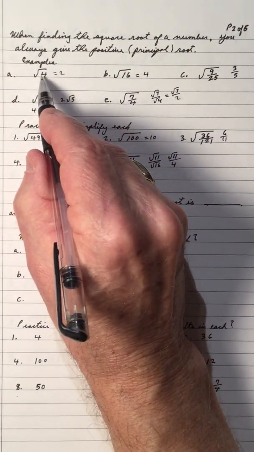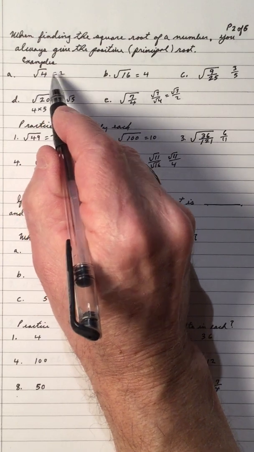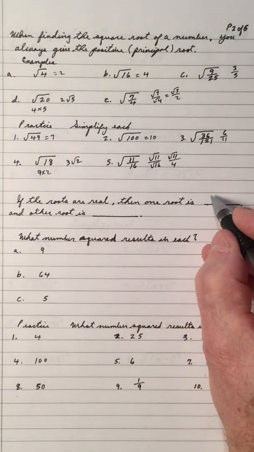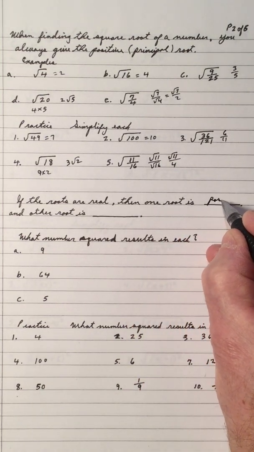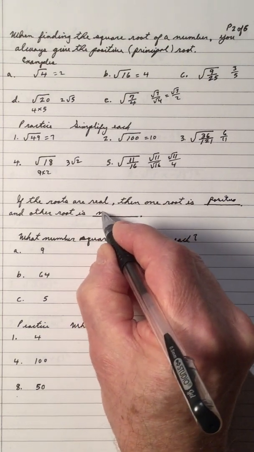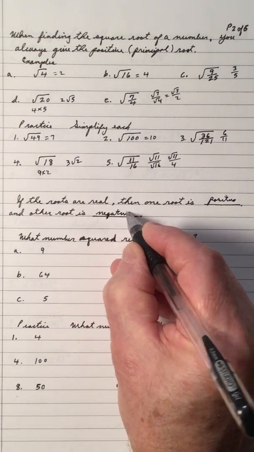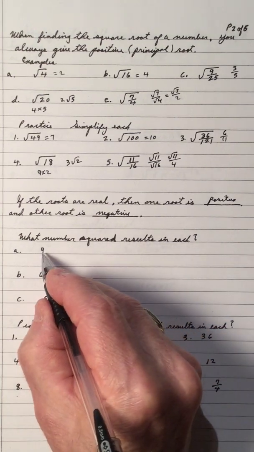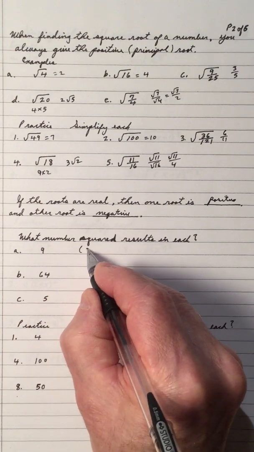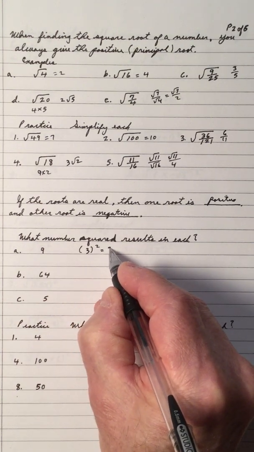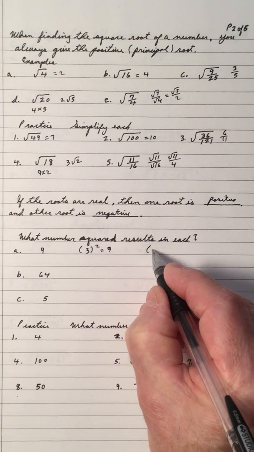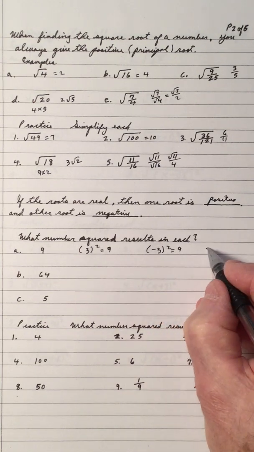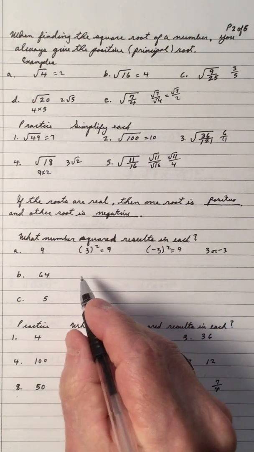So you're given the square root symbol and you're asked to find the square root. If the roots are real, then one root is going to be positive and the other root is going to be negative. Let's explain. What number squared results in each? So if you square a number to get 9, well, that number could have been 3, or the number could have been negative 3. Negative 3 times negative 3 is 9. So the answer is 3 or negative 3.